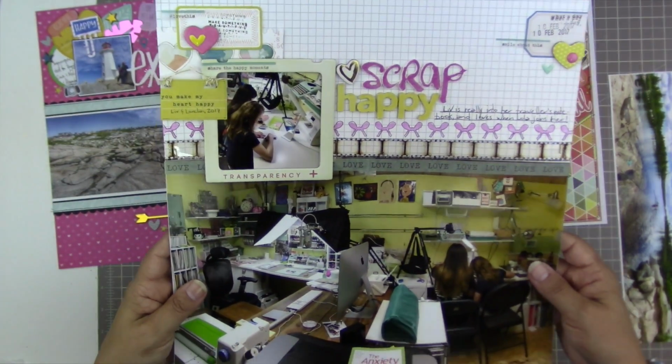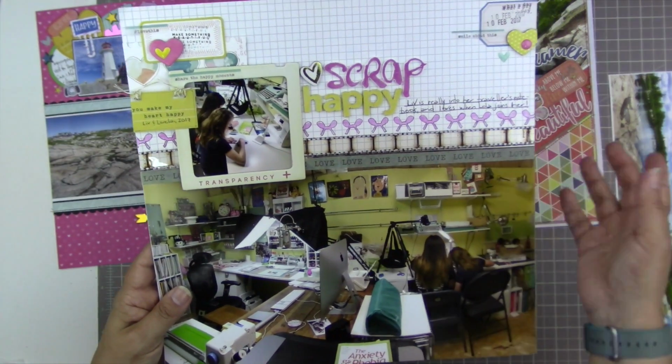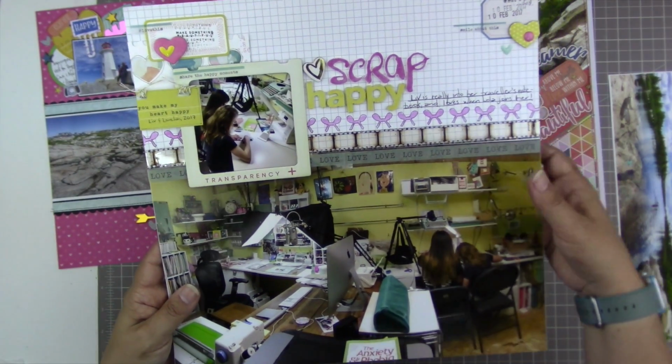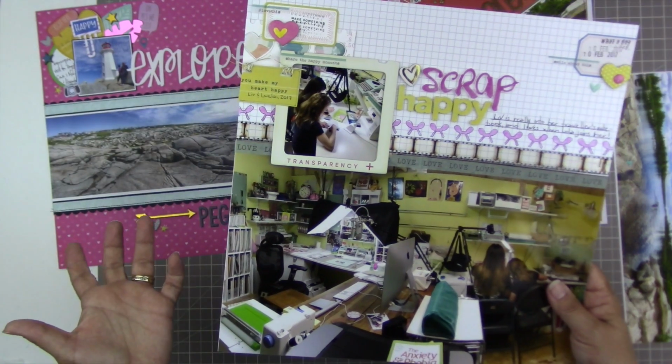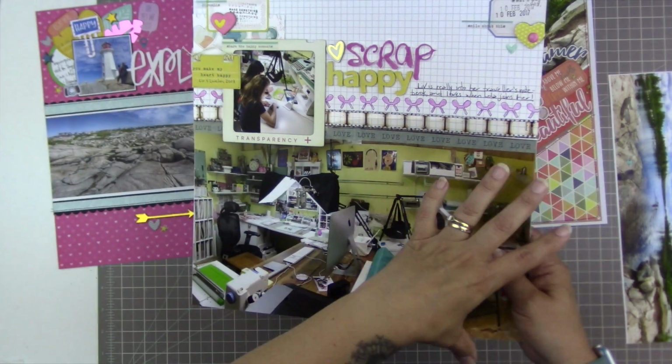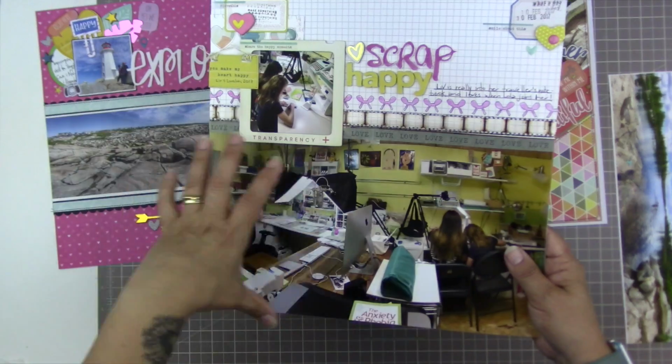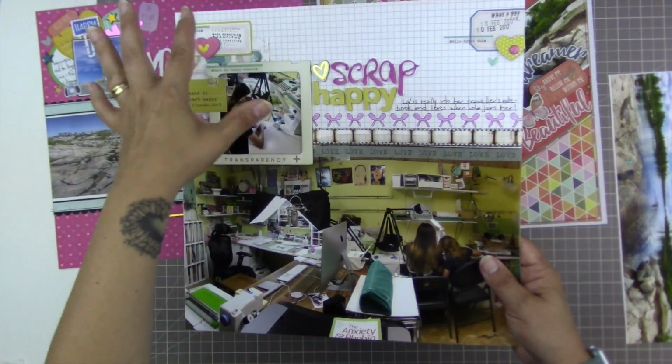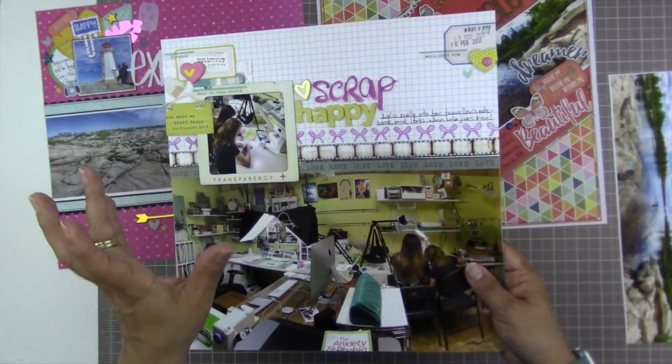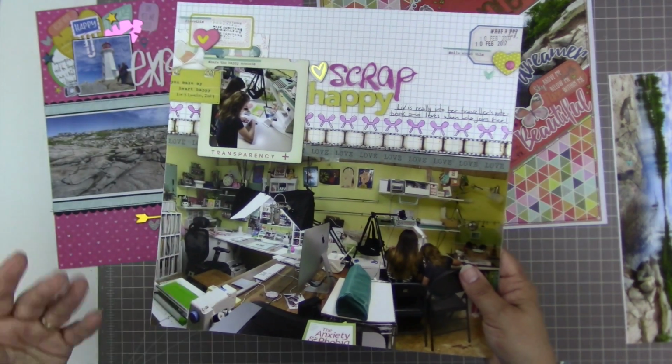So for this page, I used some stuff from my stash, and I used some stuff from the Freckled Fawn Mixed Media Kit that came out in February. And I just basically made the bottom half of the page be the photo, and then I scrapbooked up here on the top. And I really love doing that with large photos.